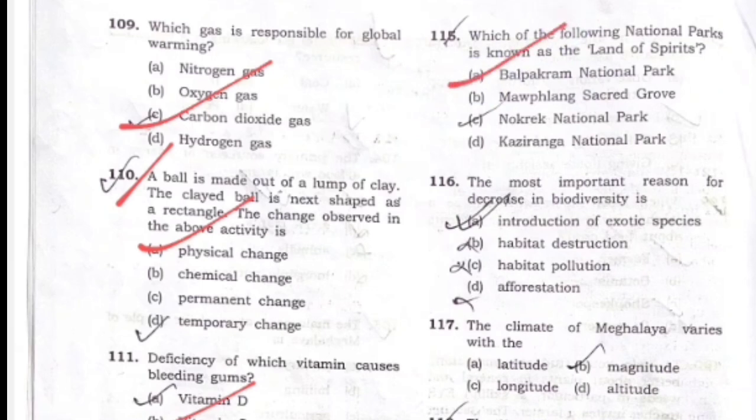Next question: the most important reason for decrease in biodiversity is habitat destruction. So B is the correct answer. Next question: the climate of Meghalaya varies with the altitude. So D is the correct answer.